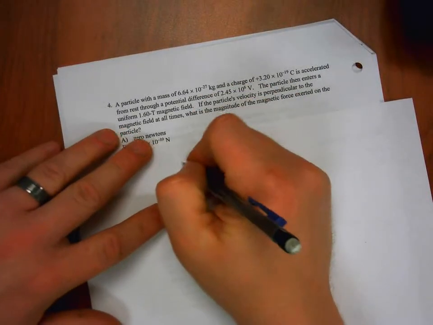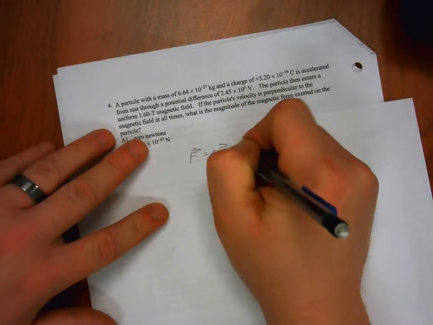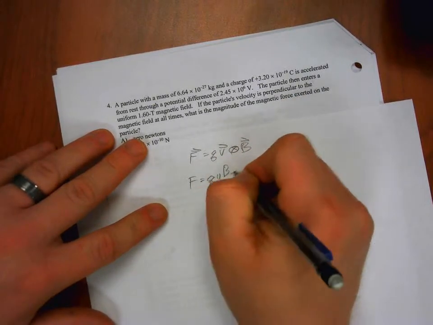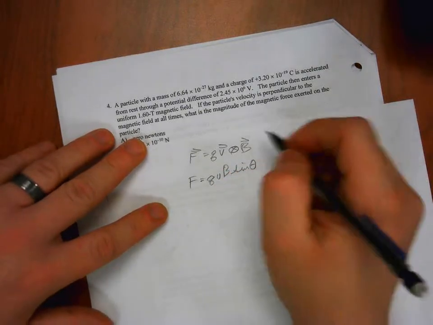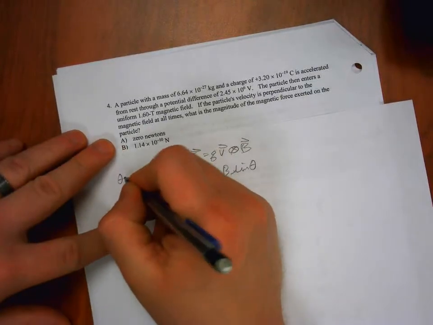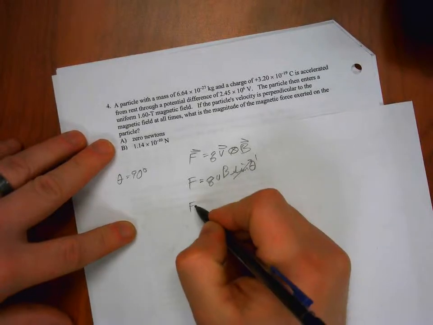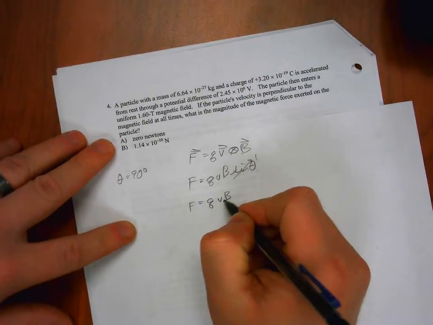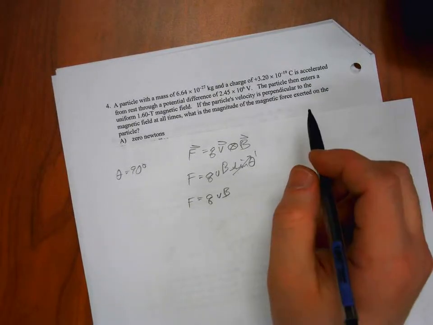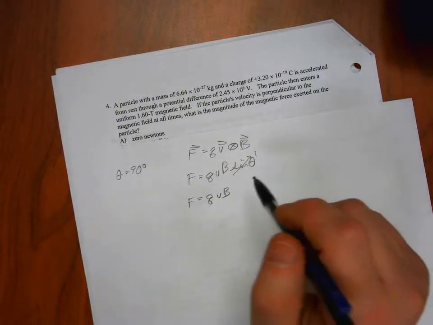We need to find the force, and the magnitude is QVB sine of theta, or phi, whatever. We know that the velocity is perpendicular to the magnetic field, so theta equals 90 degrees. Sine of theta then is equal to 1. The force equals QVB. We need to find what the velocity is. We have the charge. We have the magnetic field. We need to find velocity.